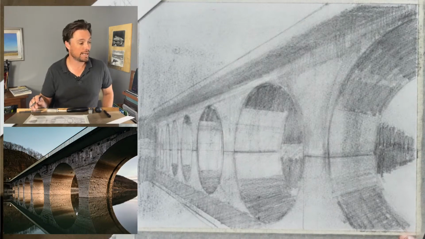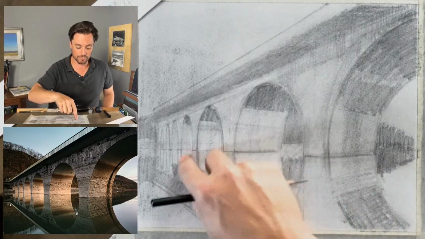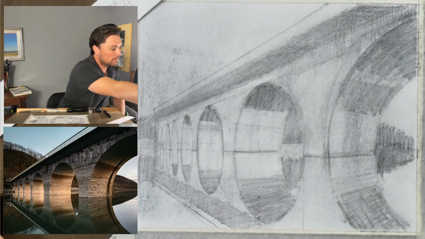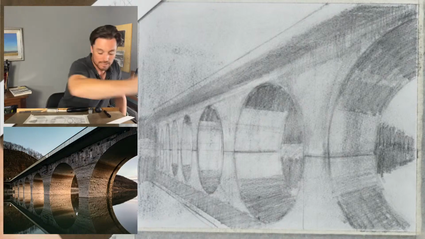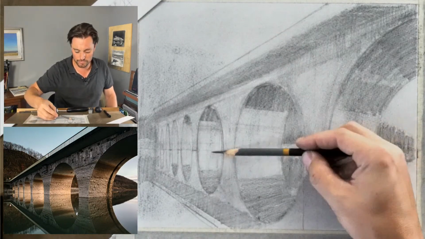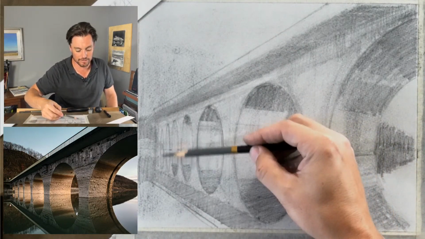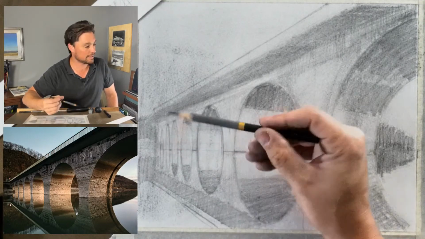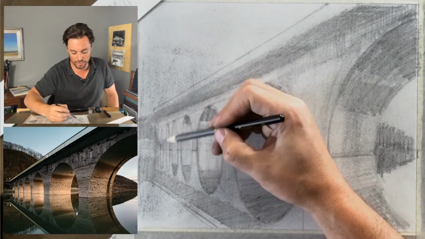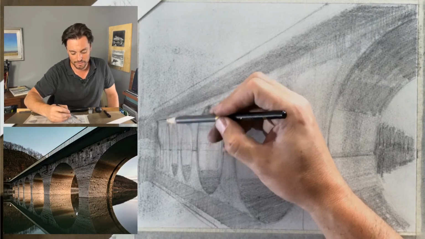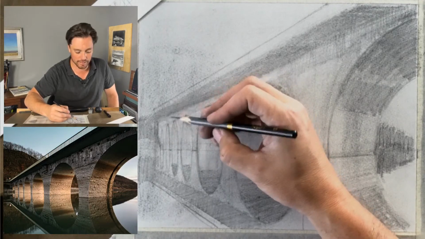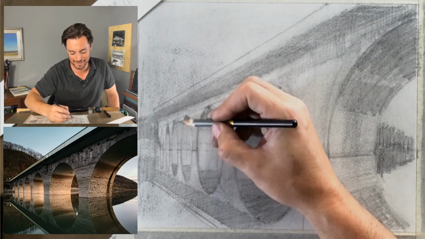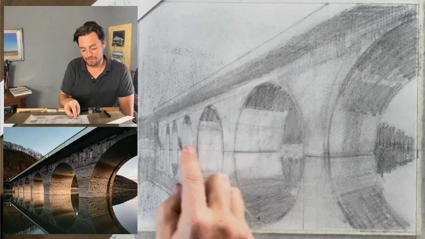Oh, did I add too many? Let me see. 1, 2, 3, 4, 5, 6, 7. I see 7 openings. There's the last one there. But I didn't connect it to the shoreline here. Am I counting incorrectly? I hope I'm not counting incorrectly. That happens so much in perspective drawing.